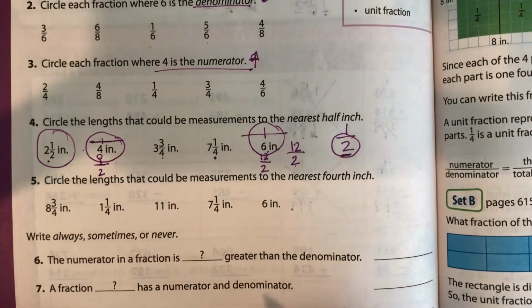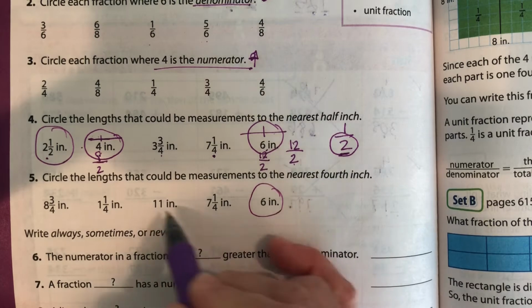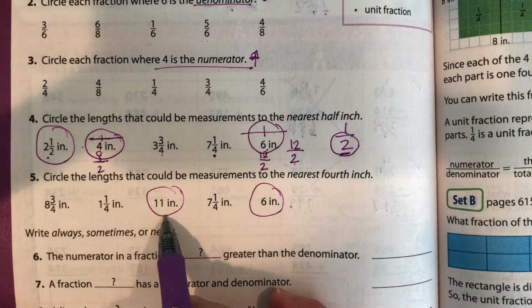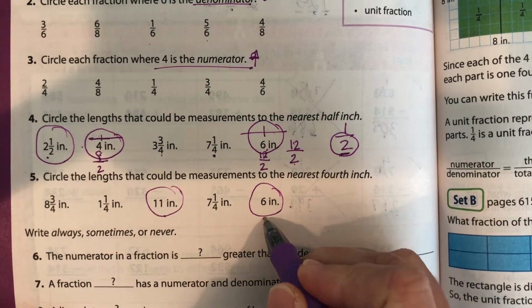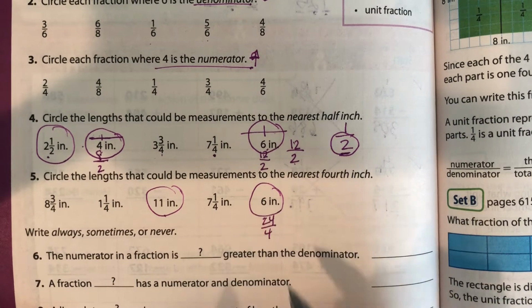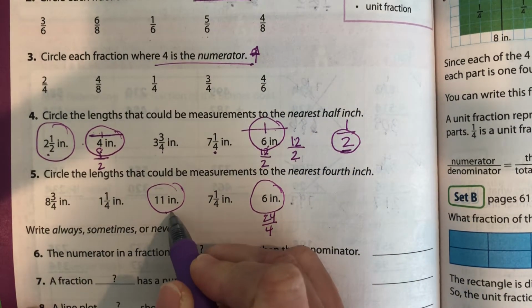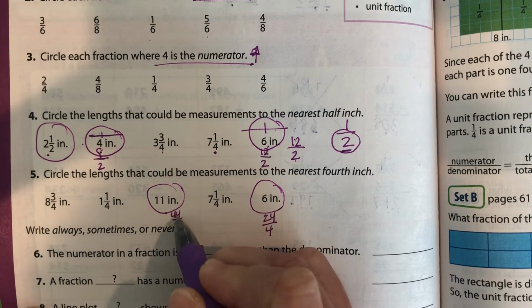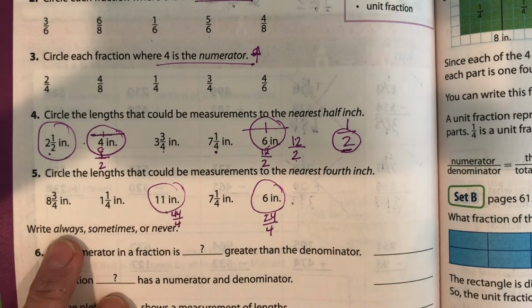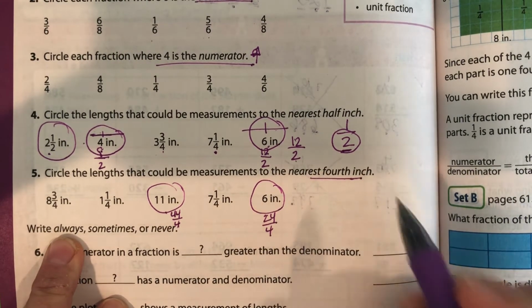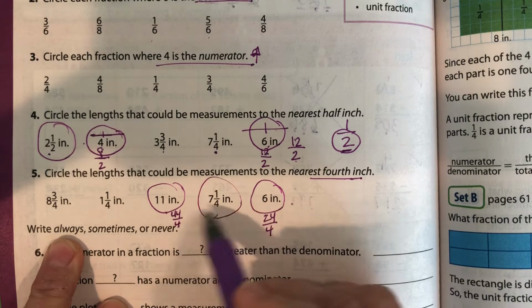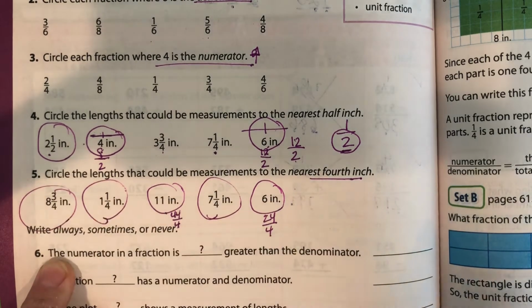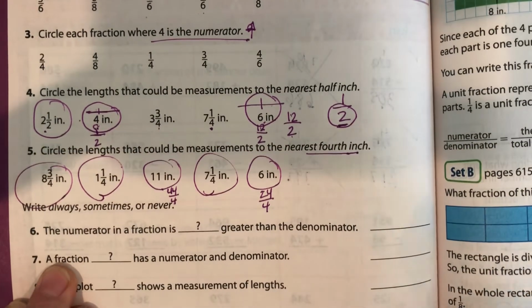Which ones could be considered the fourths? Okay, well, first of all, the whole numbers absolutely can because you have 4 fourths in each whole number. So this would be like 24 fourths. And this one would be 44 fourths, right? 44 divided by 4 is 11. And then the ones that have a 4 in the denominator would be the fourths. Oh, it's all of them. Well, that's easy.